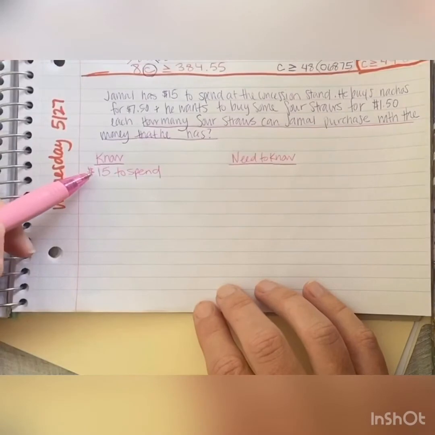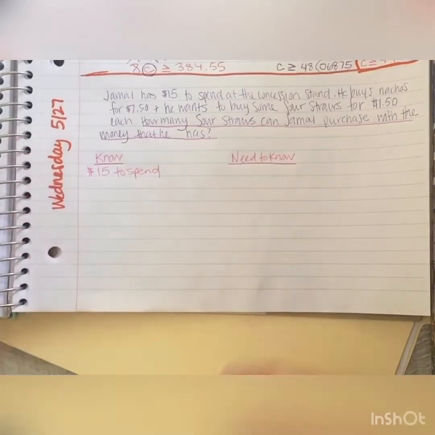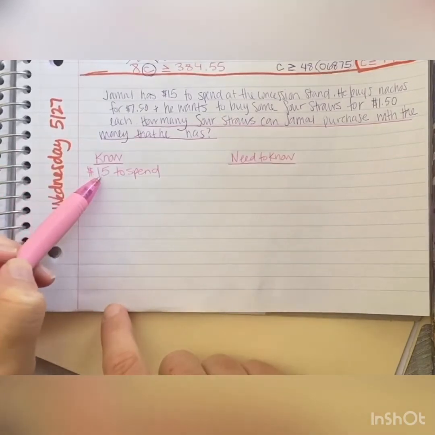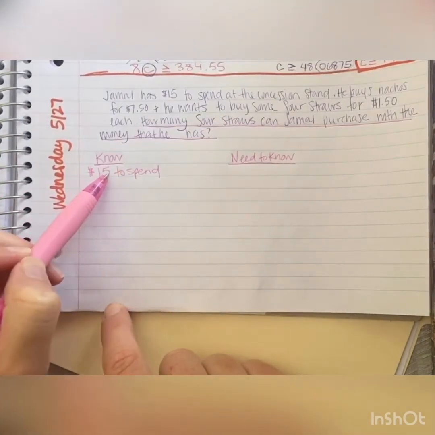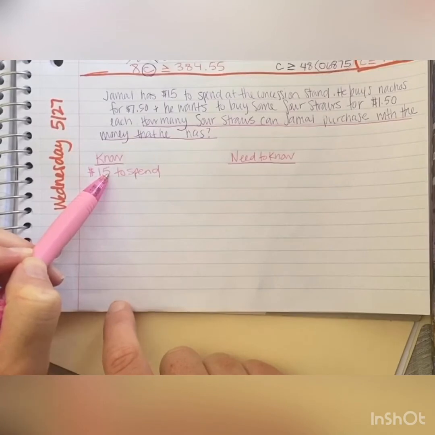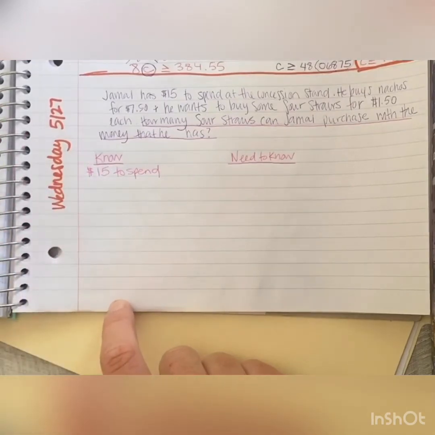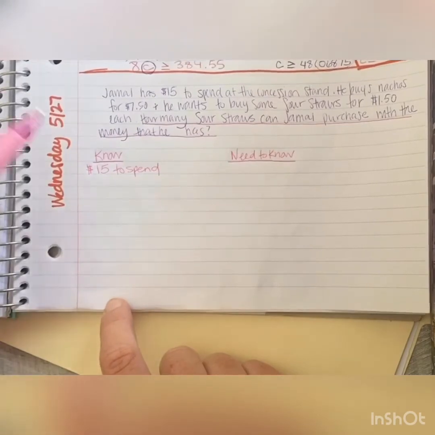Okay, does he have more than $15? No. Could he spend less than $15? Technically, yes. So, however much he buys, it needs to be less than or equal to $15, okay? Automatically, just thinking this through, I already know what my inequality sign should be, okay?